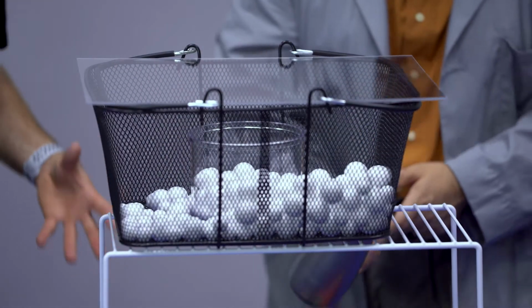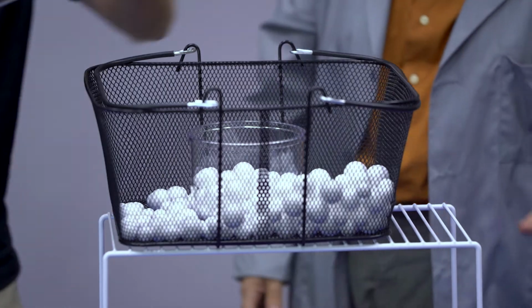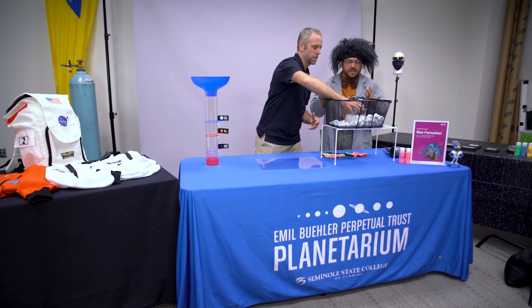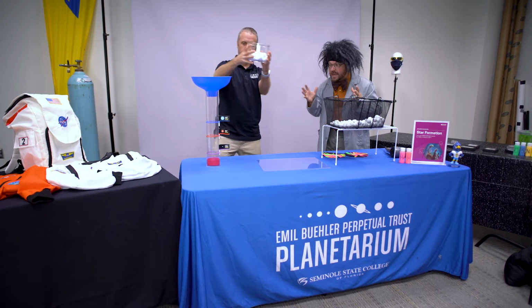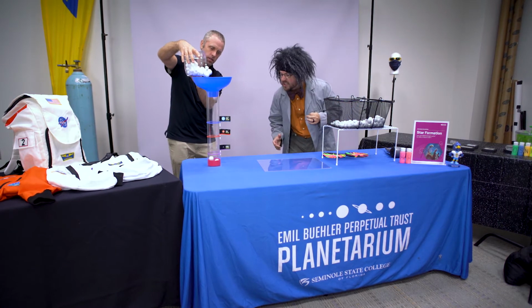All right, like in the Orion Nebula, where you can see new stars forming with a telescope. Look at that. We got a lot more hydrogen and helium this time. Let's see what we created this time. All right, let's see here.